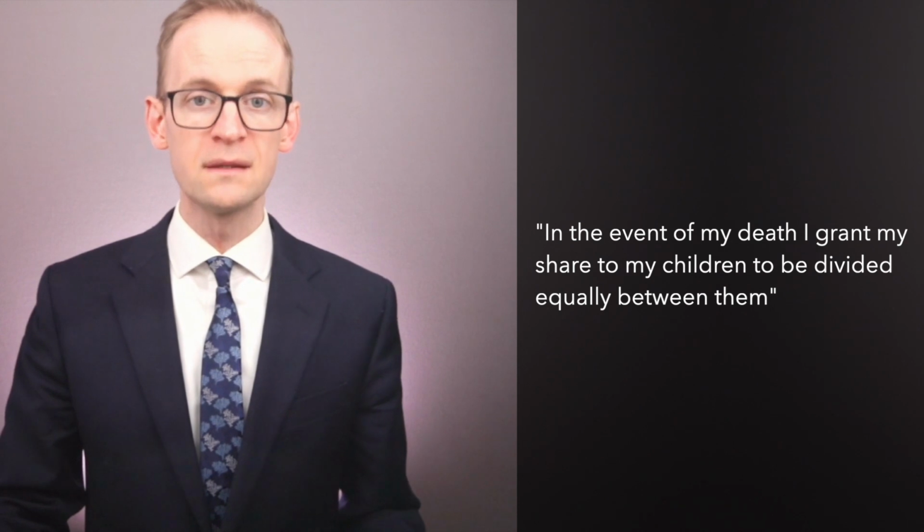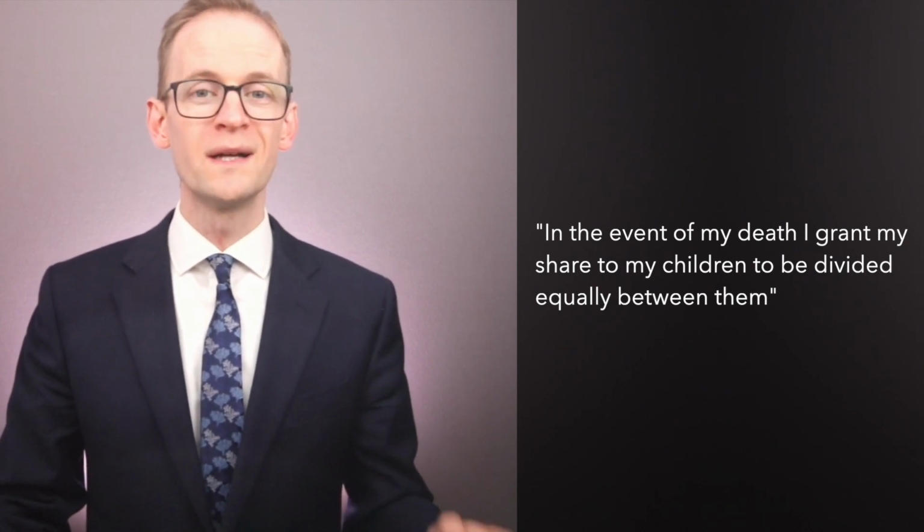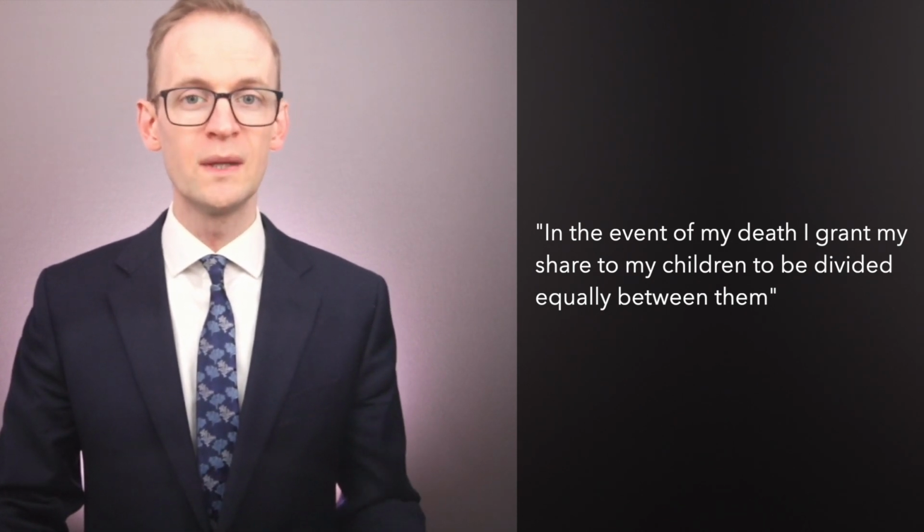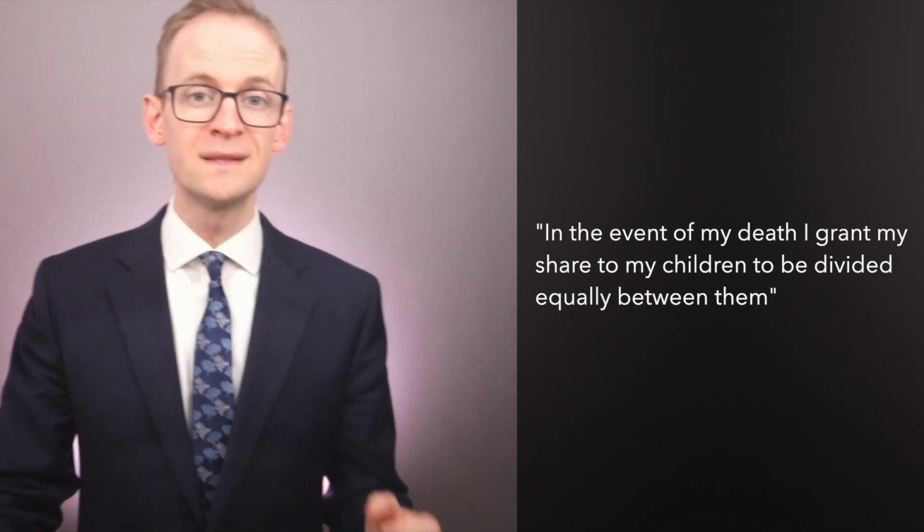Now, the next way that a tenancy in common can arise as opposed to a joint tenancy is if there is severance. So, for example, there may be a will stating, "in the event of my death, I grant my share to my children to be divided equally between them." And the next way that a tenancy in common can arise, as opposed to a joint tenancy, is if there's other evidence showing that the parties intended their beneficial interests to be different from their legal interests.